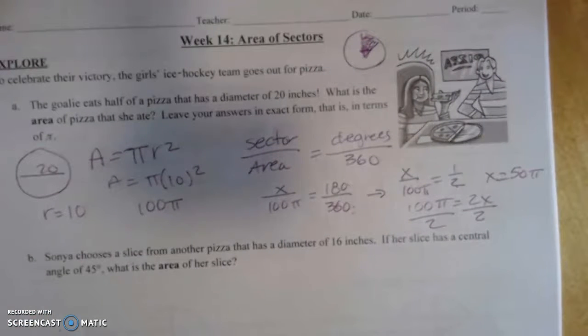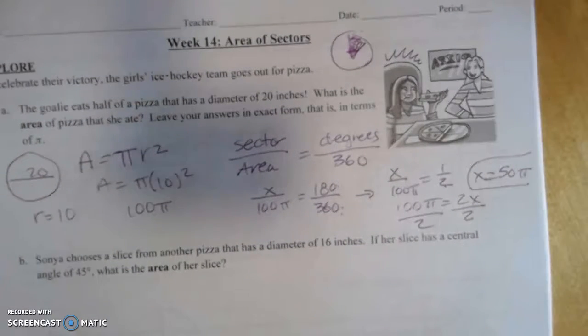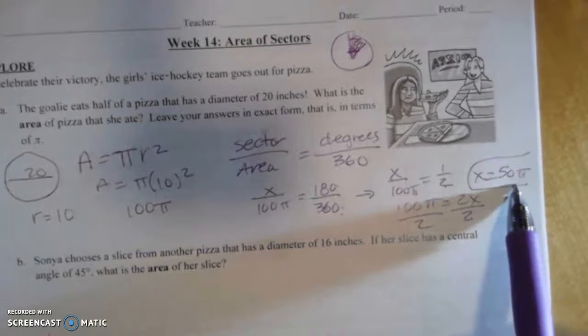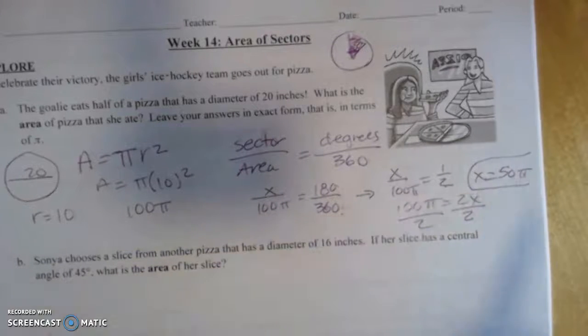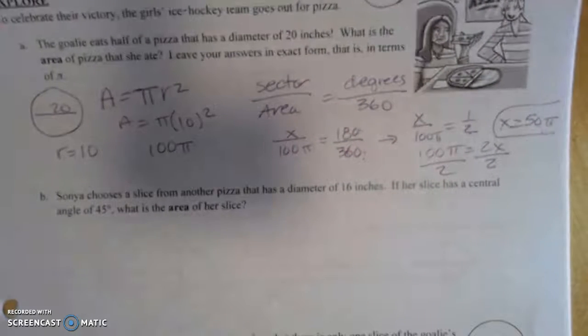or 50 times 3.14, which is 150 something. But we're going to keep it as an exact answer, because distance learning, I want you to do, we'll keep it where you're doing a little bit less. If you can get to this point, we're happy. Okay. Now, here's the same thing.